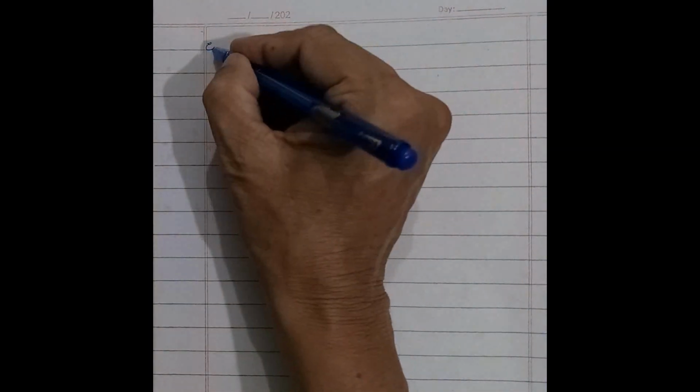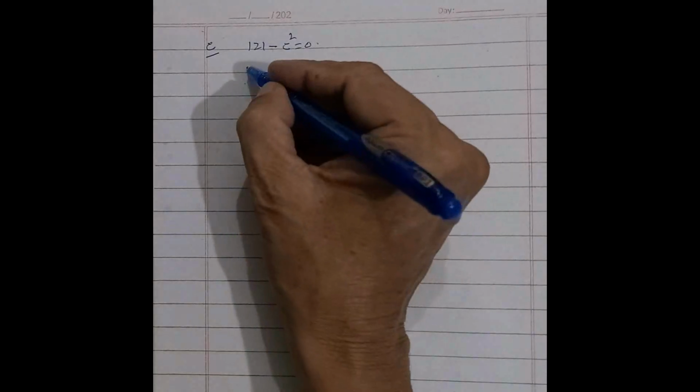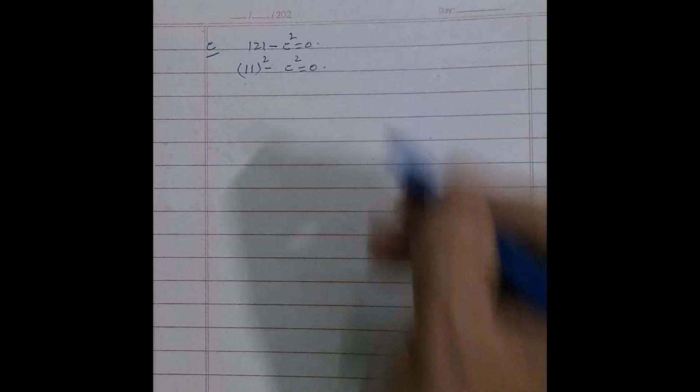Next, the part C. The part C is 121 minus c square is equal to 0. Convert them: 11 whole square minus c square is equal to 0.